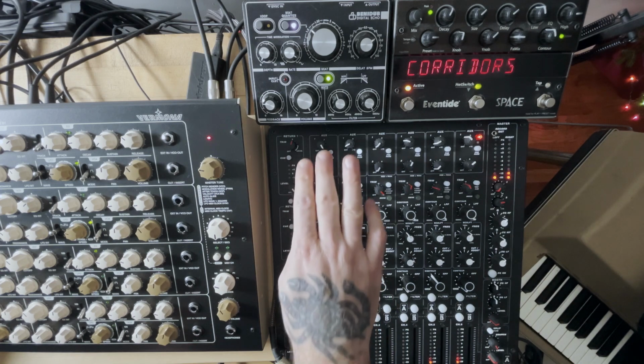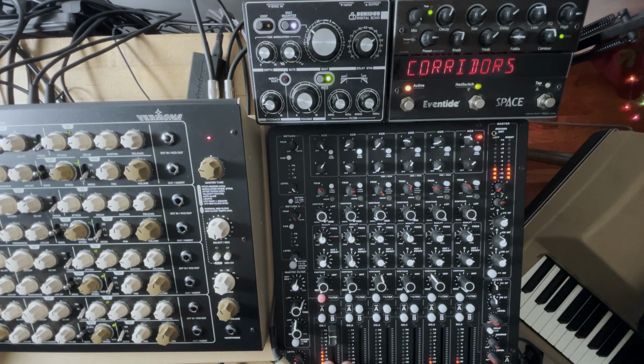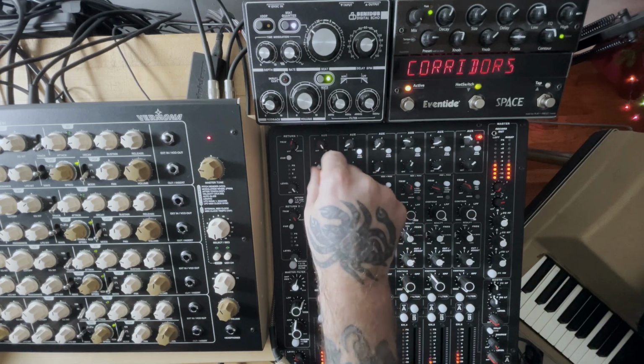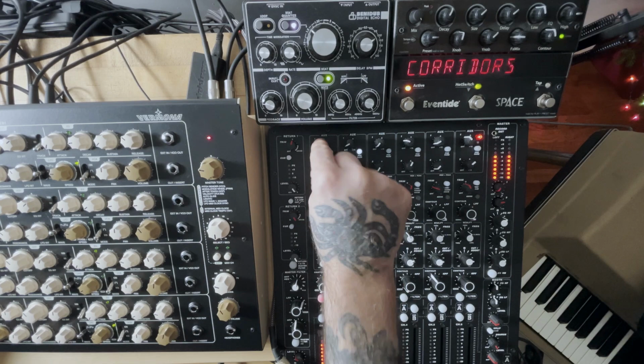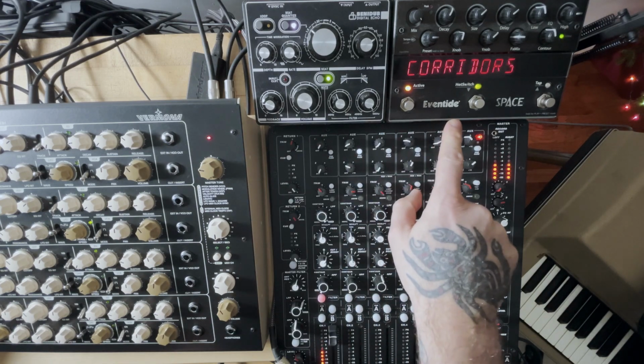Basically right now we have a full track from my Octatrack going into this first channel. I have the two aux sends. The first one is my reverb, that is the Eventide Space.